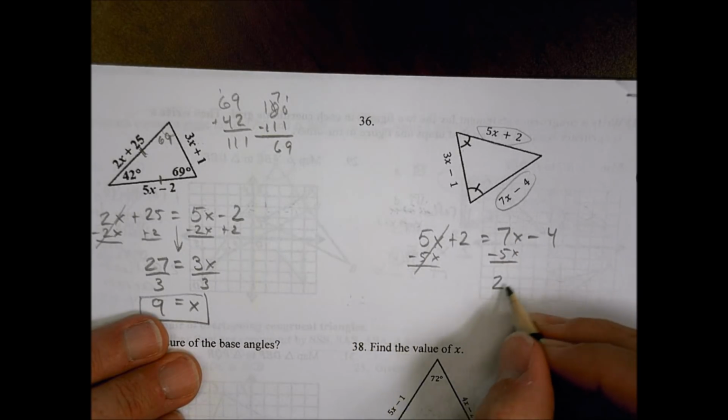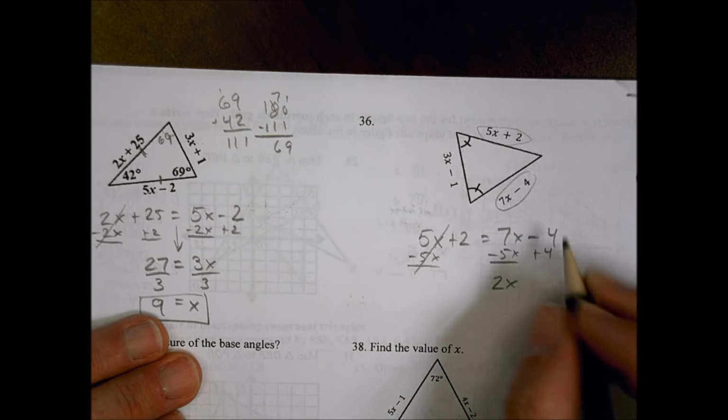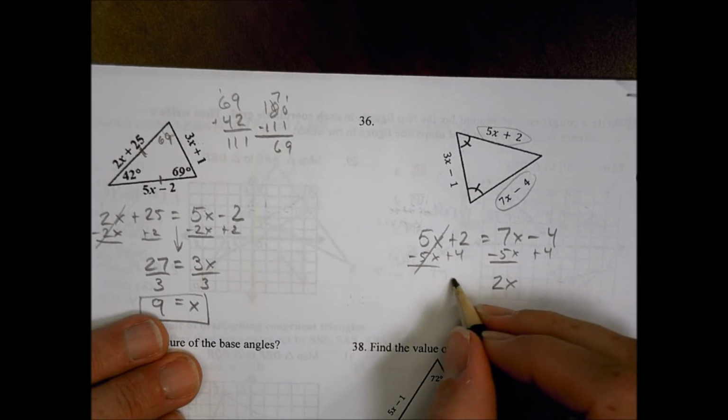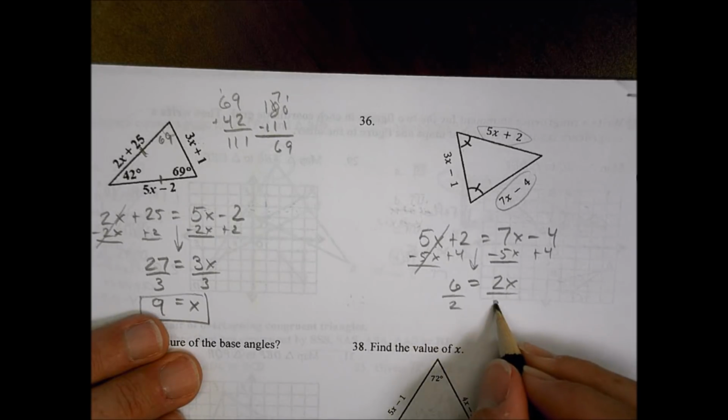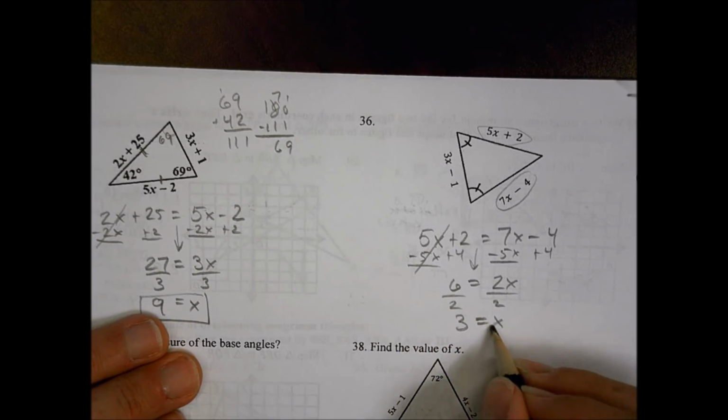Now let's get the whole number over there. Plus 4, plus 4. So 6, bring that down, equals 2x. Divide both sides by 2. And 3 is the value of x for that one there.